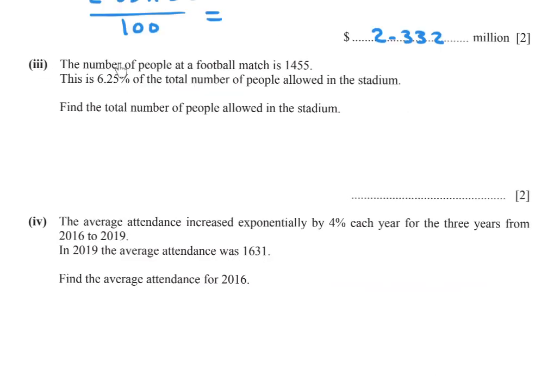Part iii. The number of people at the football match is 1,455. This is 6.25% of the total number of people allowed in the stadium. Find the total number of the people allowed in the stadium. So we can solve like that.